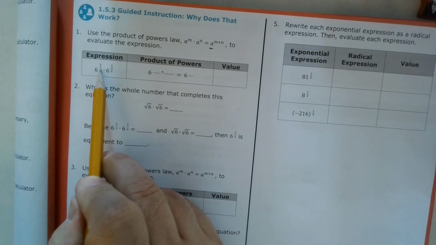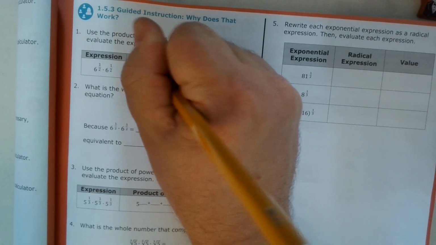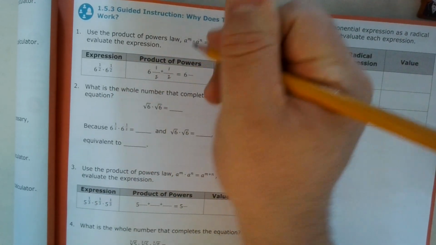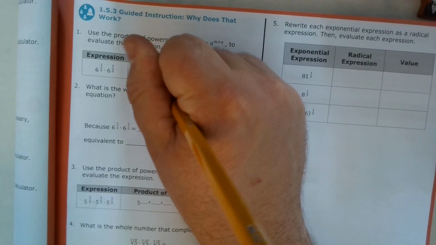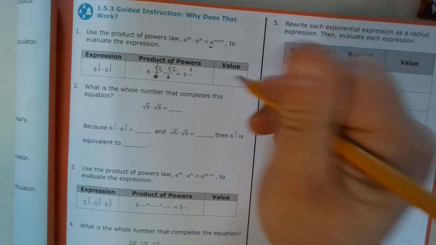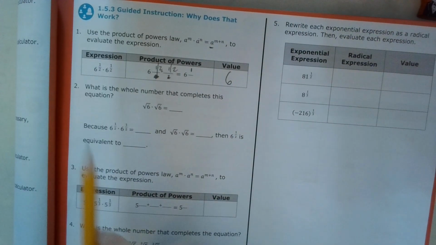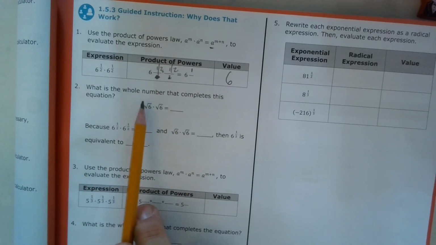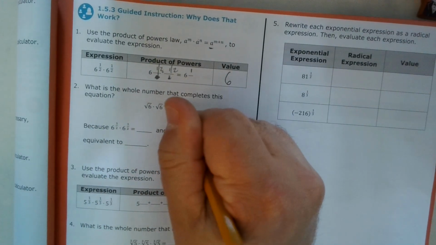All right, so 6 to the 1/2 times 6 to the 1/2. So 1/2 plus 1/2. 1/2 and 1/2 equals 1. 6 to the first power, or anything to the first power, is the base number, or 6 in this case. 1 is the whole number that completes the equation. So the square root of 6 times the square root of 6 is 6.